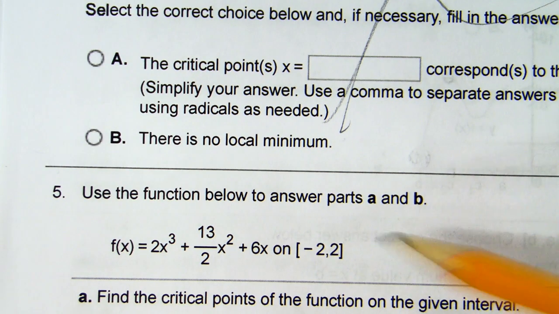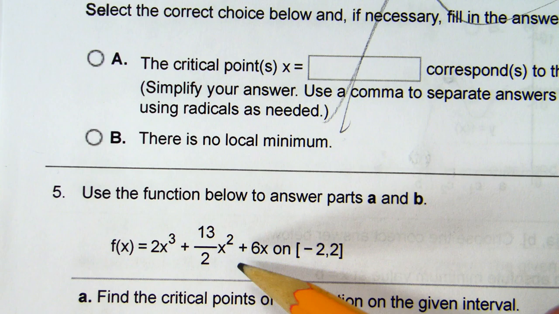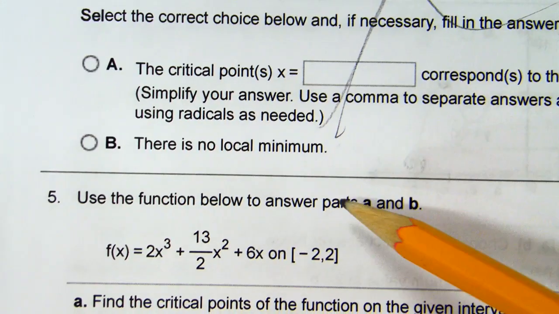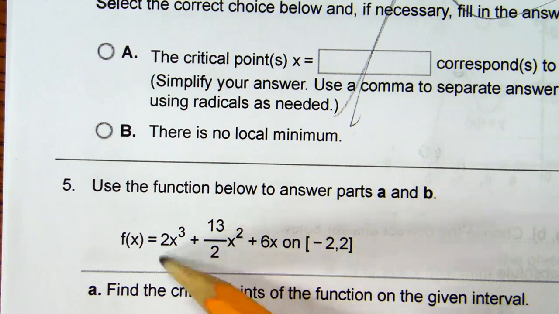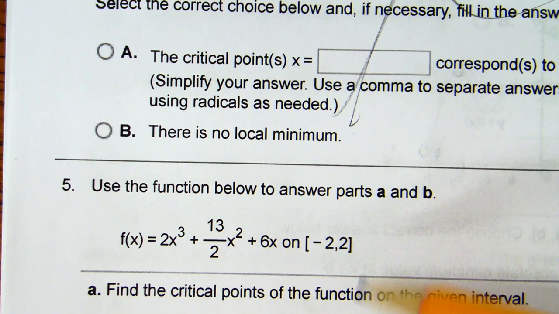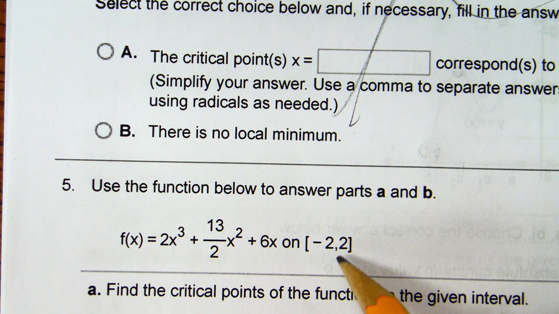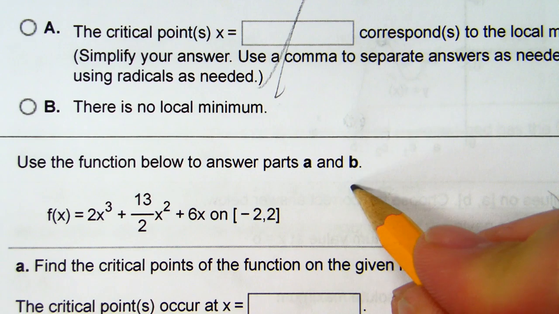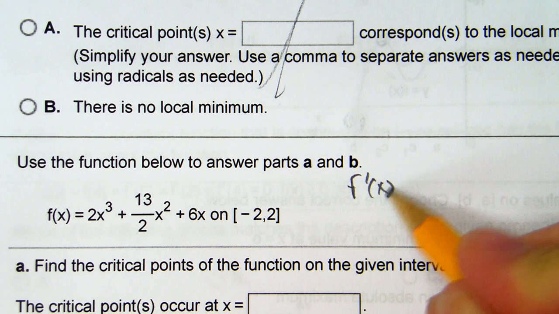Same thing. Find the critical points. There are no points, and I should have mentioned this up there, there are no points of non-differentiability. This is just a polynomial. If there had been, I should have included that with the critical points. So now I'm just going to find the derivative, and then end up setting it equal to 0.